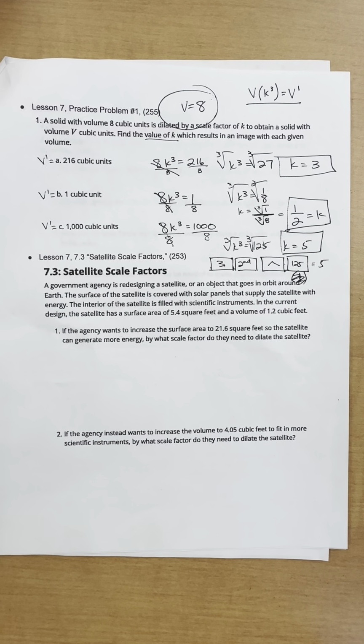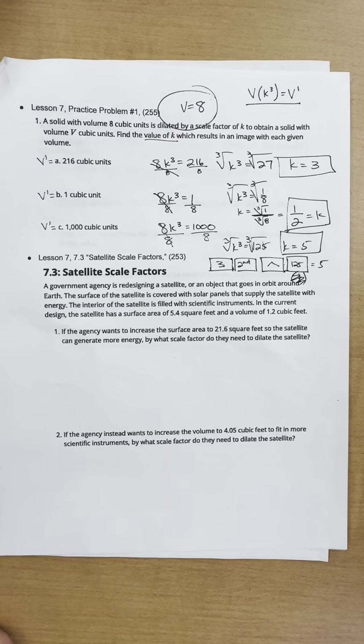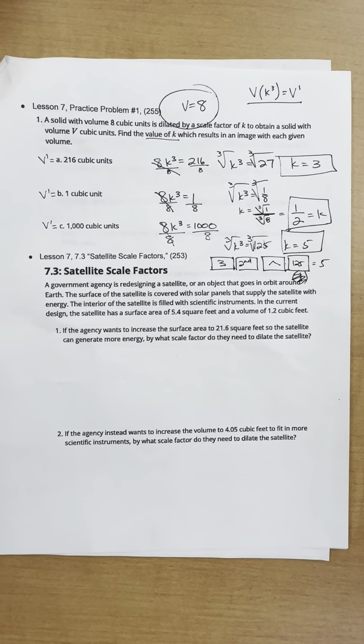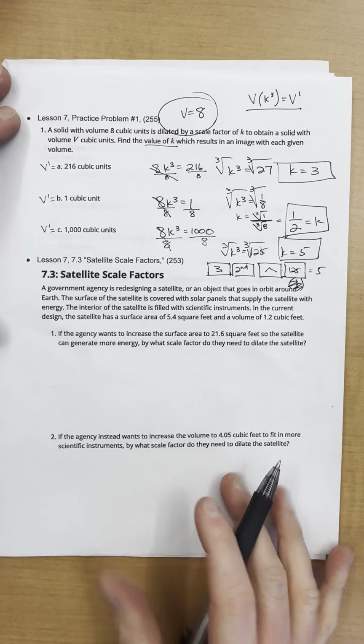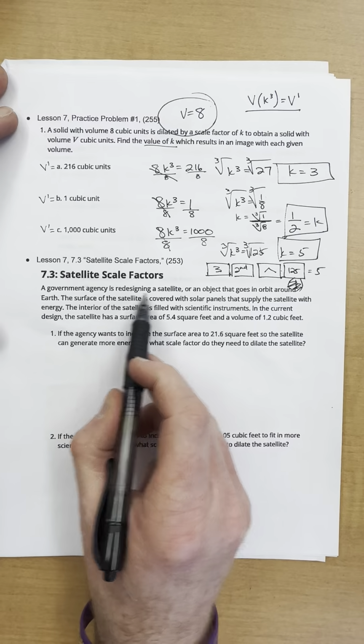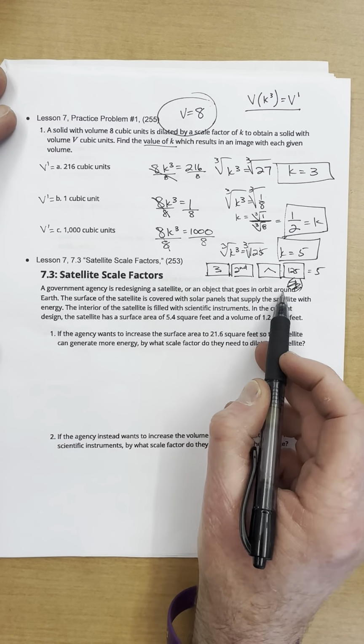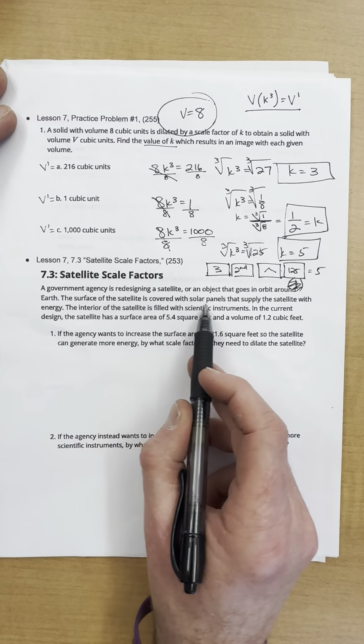Go for it. 7.3, big read. Ready? Okay, go. The government agency is redesigning a satellite that launches and goes in orbit around Earth. The surface of the satellite is covered in solar panels that supply the satellite with energy. The interior of the satellite is built with scientific instruments. In the current design, the satellite has a surface area of 5.4 square feet and a volume of 1.2 cubic feet. Okay, this is the key information that you need.